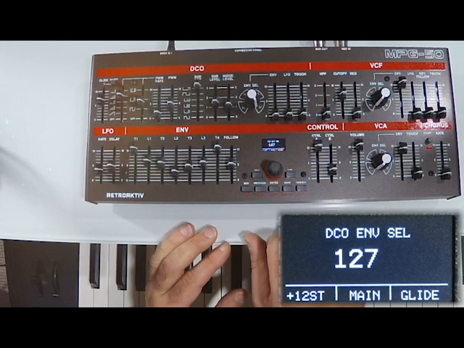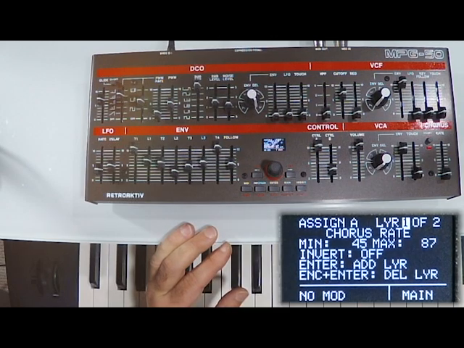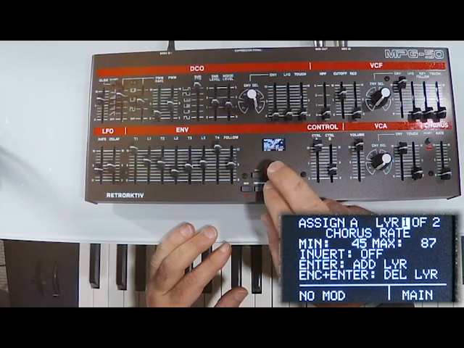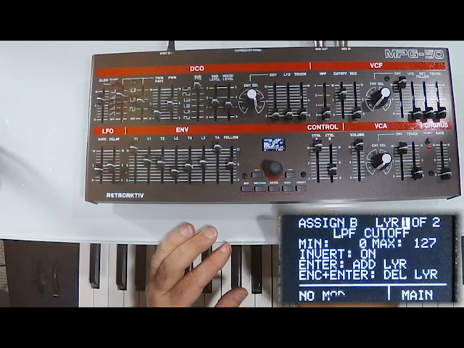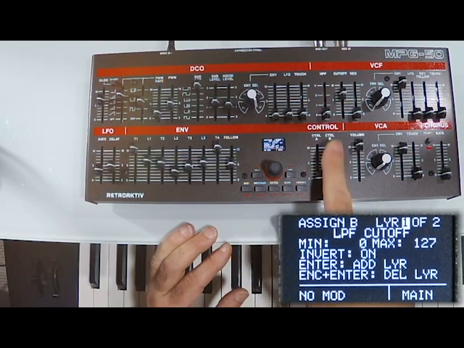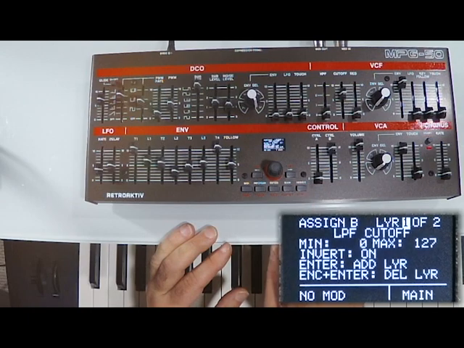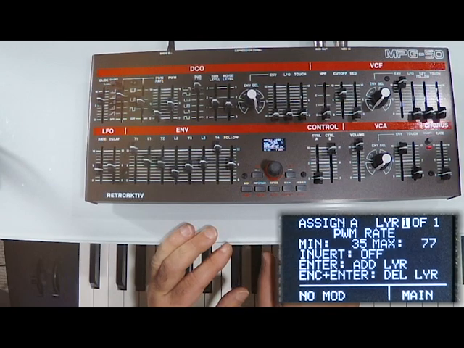Okay. So now let's go over to the assign menu. The assigns can be a little confusing at first, but once you understand what they're doing, it's fairly straightforward. So I'm going to create a blank assign here. Assign A, assign B correspond to controller A and controller B on the front panel. And then you've got a third assign called assign P, which is assigned to the expression pedal. I don't have an expression pedal plugged in right now, so I'm just going to not use assign P.